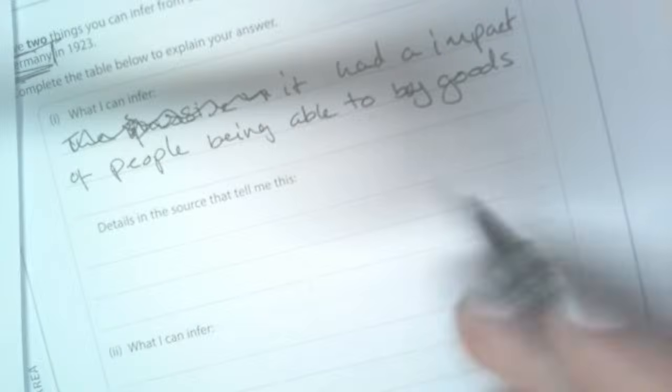So I'm going to just put buy goods here, because I am assuming that I don't know anything, because I have to assume I don't know anything, because you don't get marks for knowing anything, which sounds stupid.